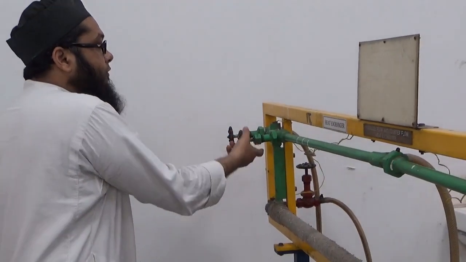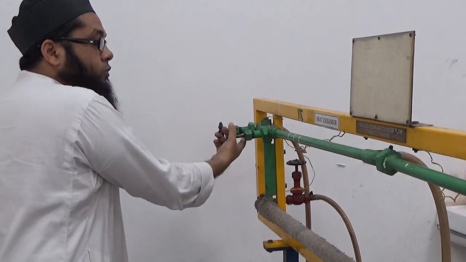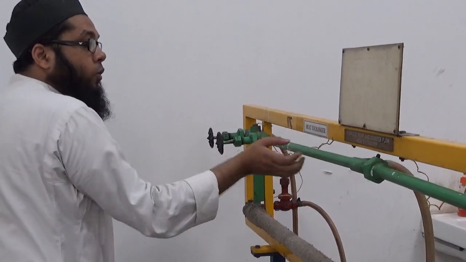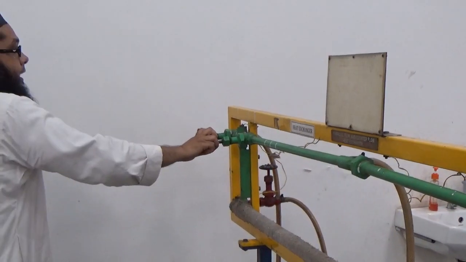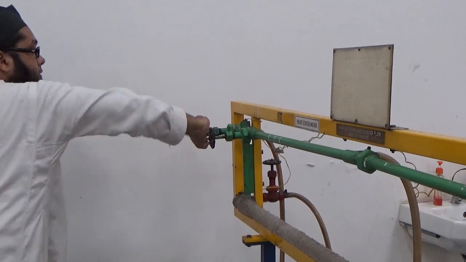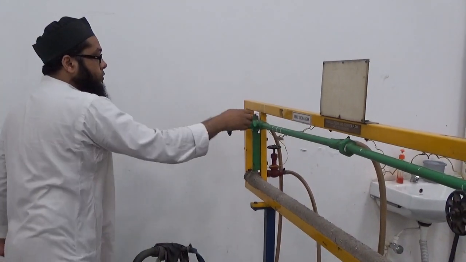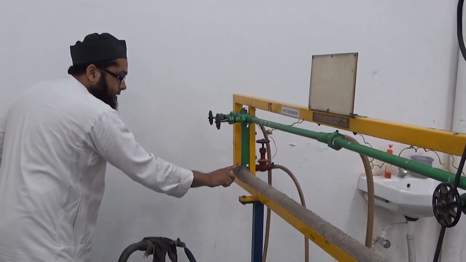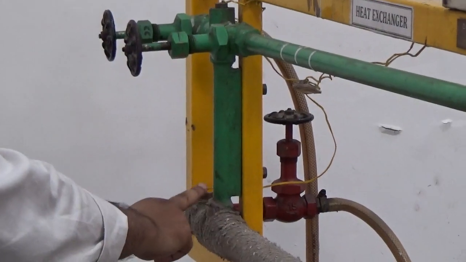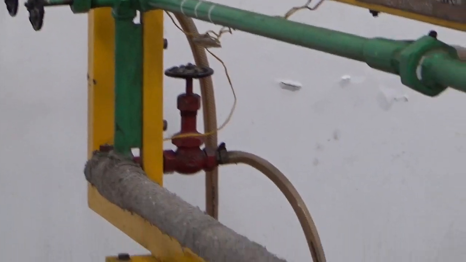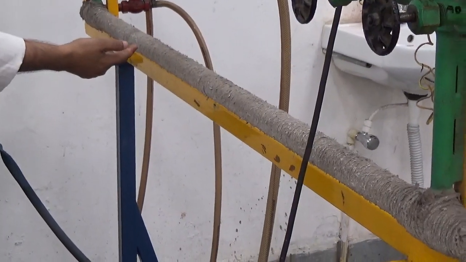We facilitate this by opening this valve to move the cold fluid in this direction, and we close this valve. So the cold water moves in this direction, which is opposite to the hot fluid flow direction.